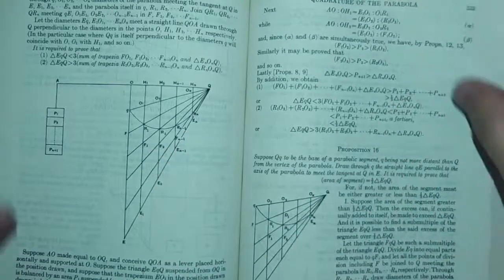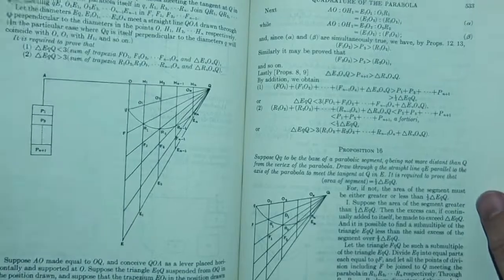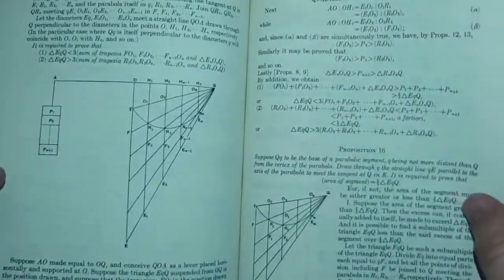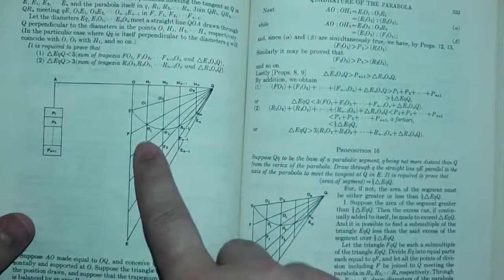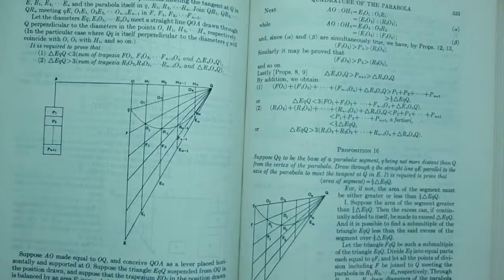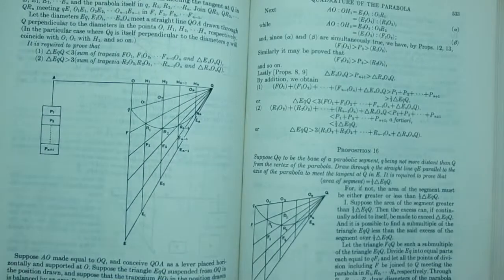You might recognize this. So what was the purpose of Archimedes' investigations in this paper on the quadrature of the parabola? His purpose was computing the area underneath a parabola. And he does it essentially by using what's called the method of exhaustion, which is more or less Riemann sums. It's kind of like the trapezoid rule, actually, because he's computing the area of these trapezoids.